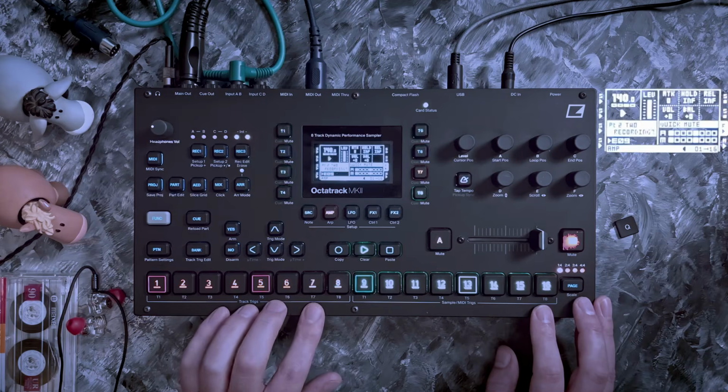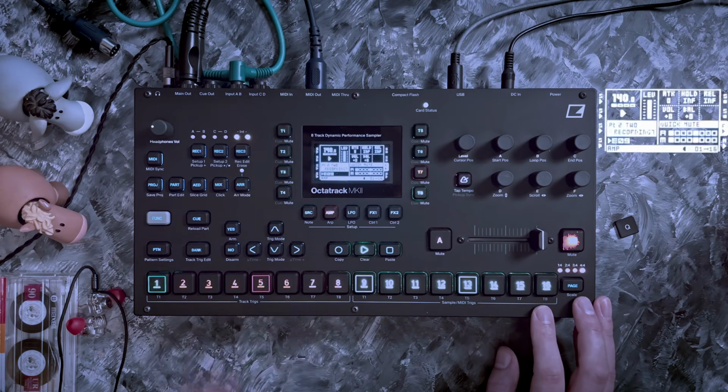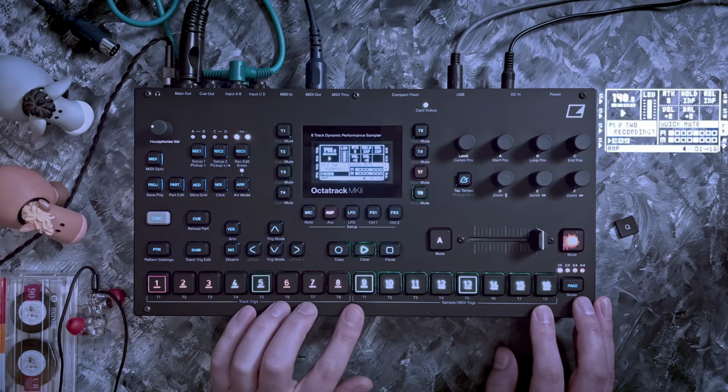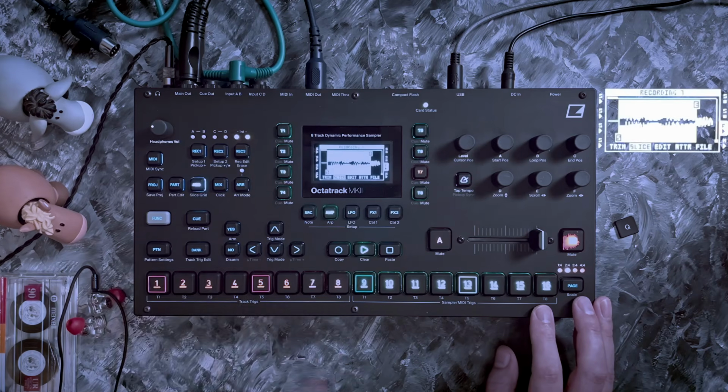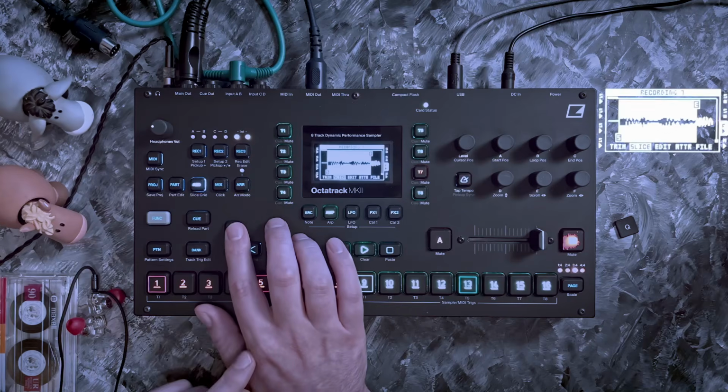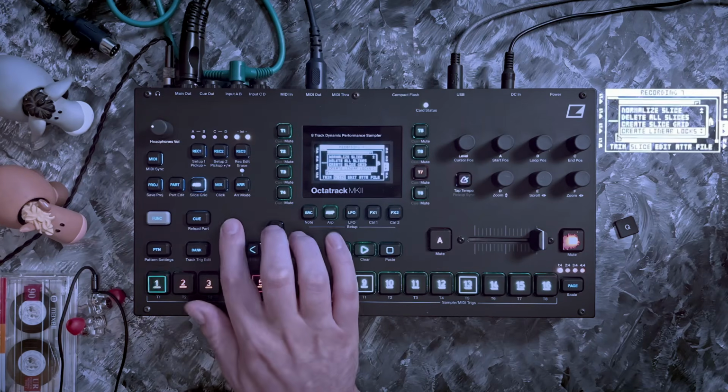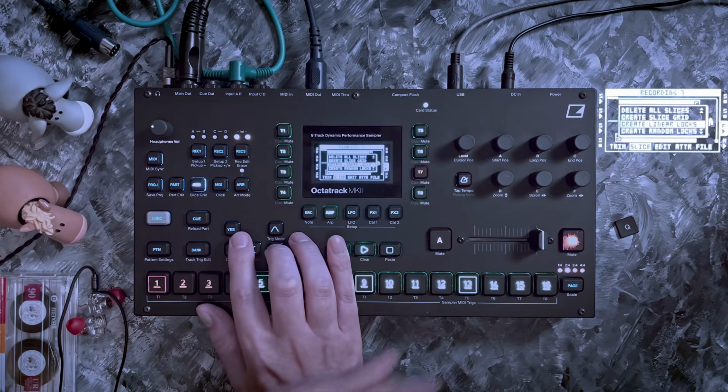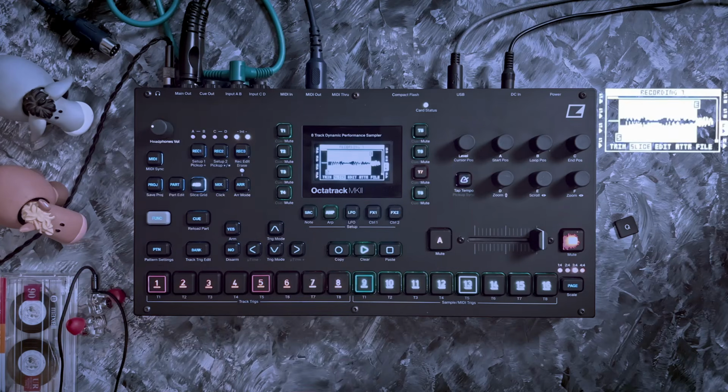Which is handy if you want to do some more crazy stuff with your resampled version. For instance, my slices are just all linear now, so they're just going through the whole recording. But obviously I can just do random, and you get this nonsense.